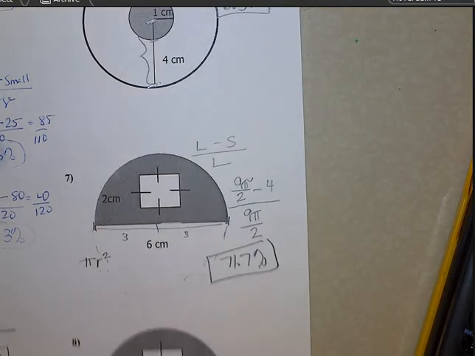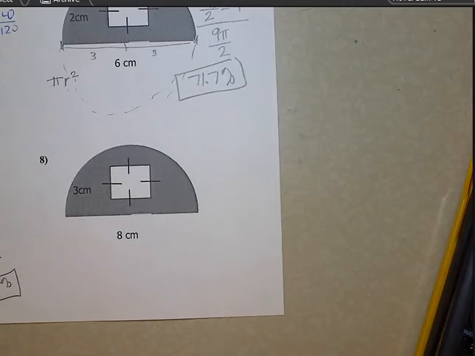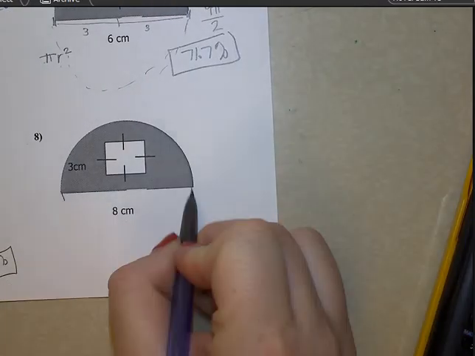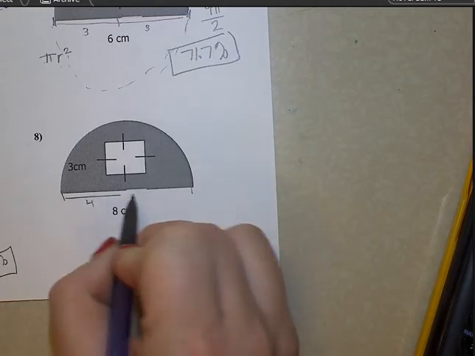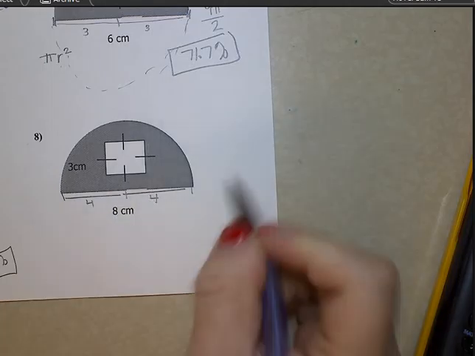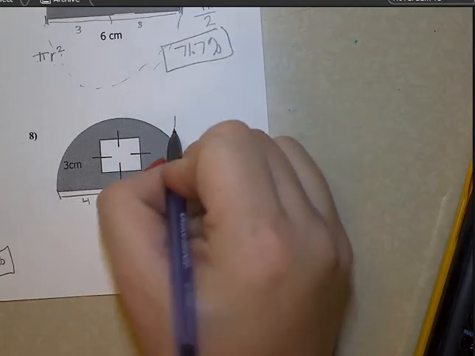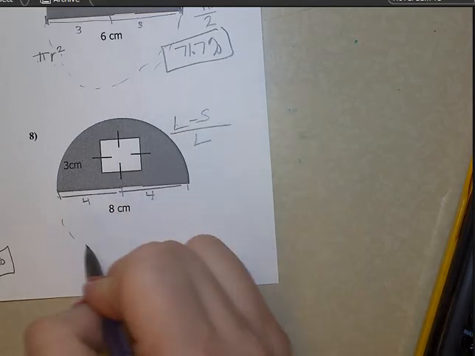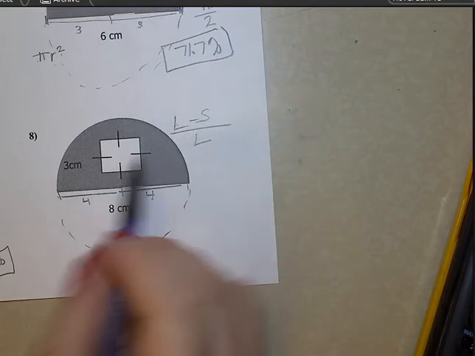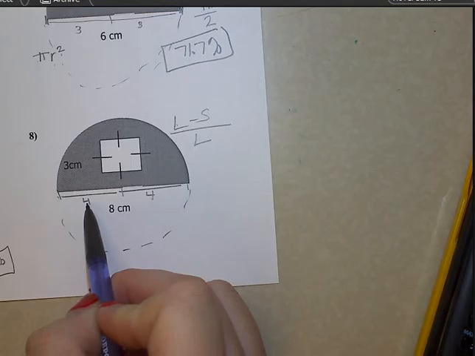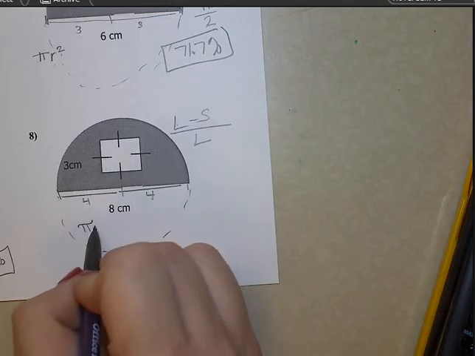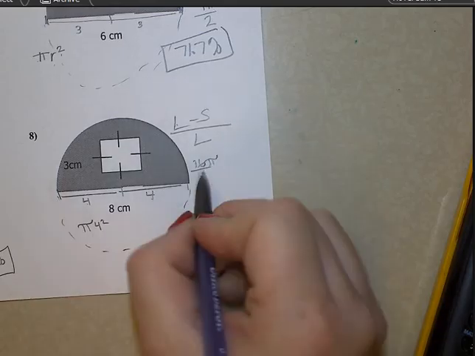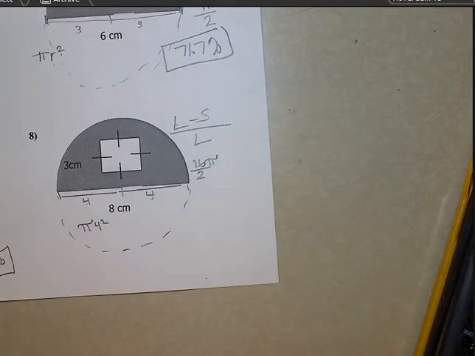And the last guided practice problem. Just like number 7, from here to here is a distance of 8. That gives us a radius of the semicircle being 4. The outside is shaded, so large subtract small divided by large. Your large circle is pi r squared, or pi 4 squared. So pi 4 squared is 16 pi. But we only have a semicircle, half of a circle, so it's 16 pi divided by 2. You could also write 8 pi.